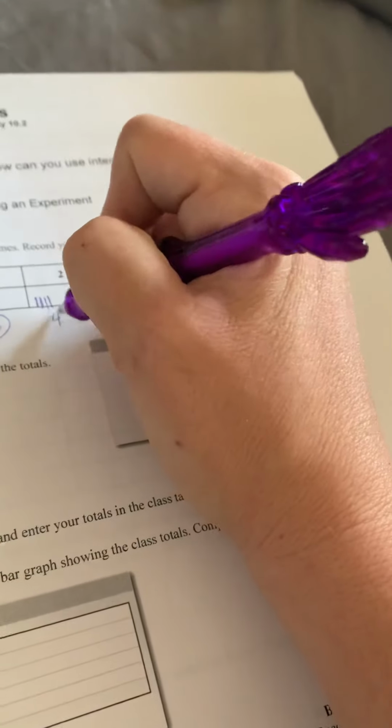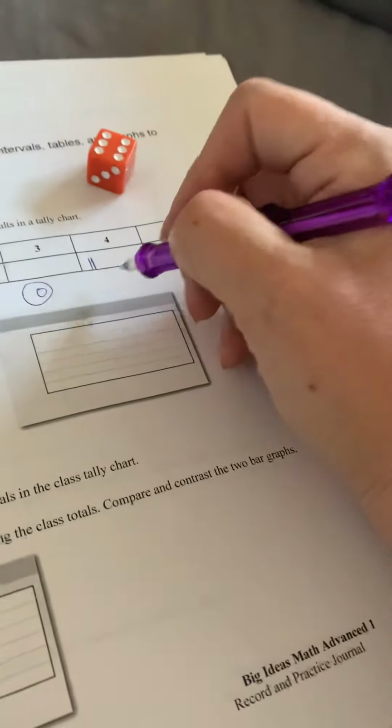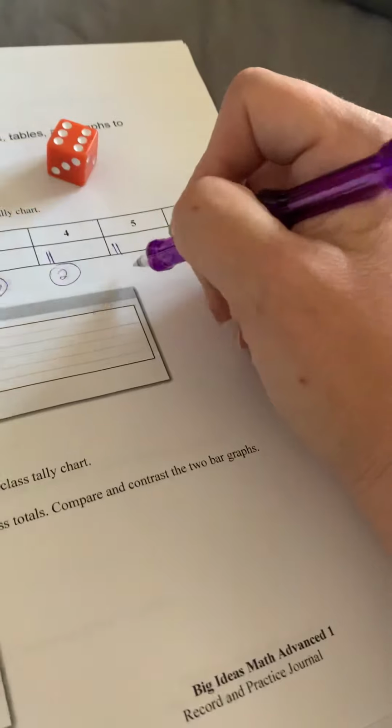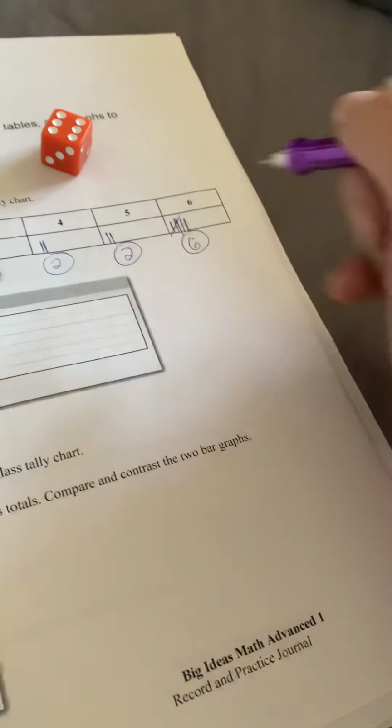All right, so I'm going to go through and see how many times. Let's see, for my 1s, I had 6 times. I got a 1. For my 2s, I had 4 times. For my 3s, I had 0. For 4s, I had 2. For 5s, I had 2. And for 6s, I had 6. That should add up to 20.